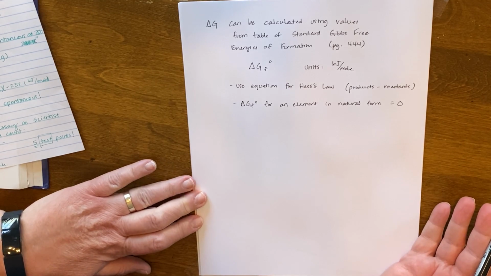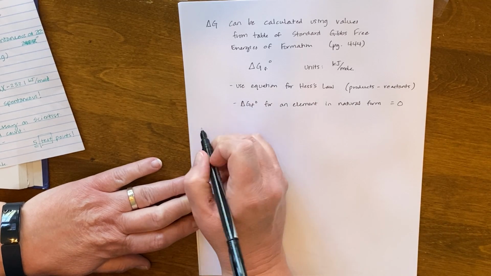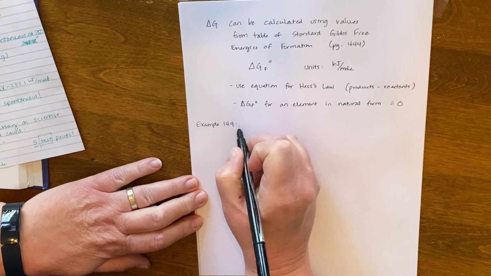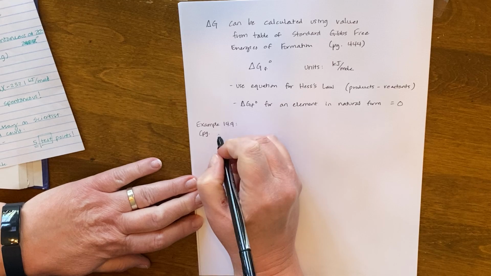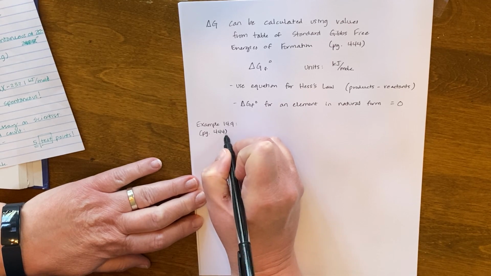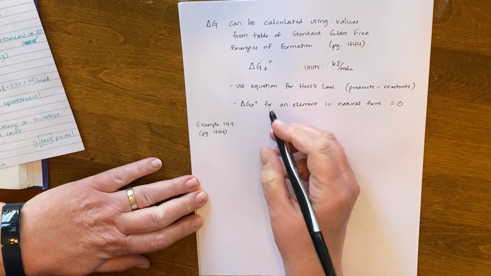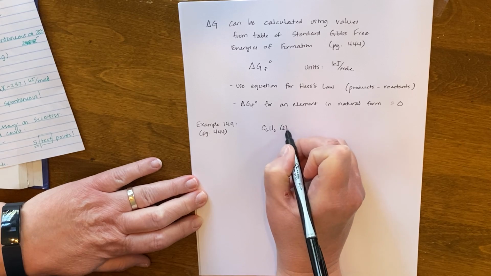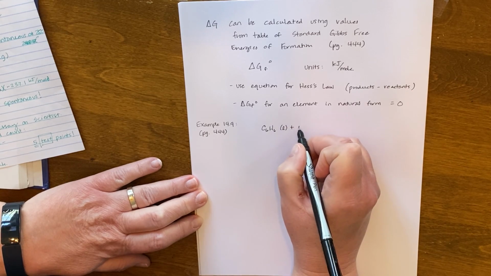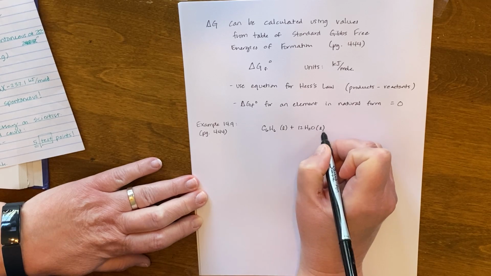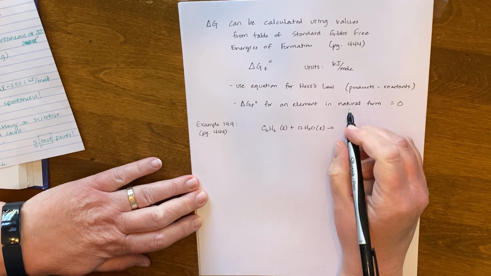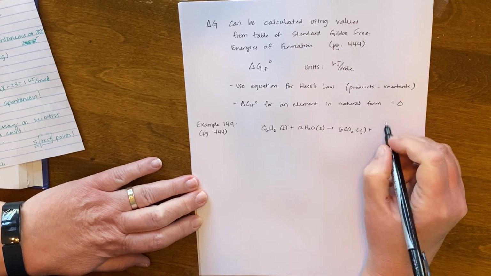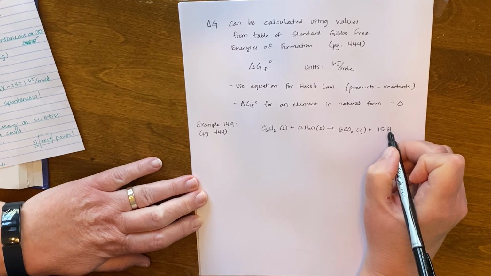So let's look at an example. Example 14.9, and I'm on page 444. Okay, they give us an equation: C6H6 liquid plus 12 waters, liquid, yield 6 CO2 gas plus 15 hydrogen gas.